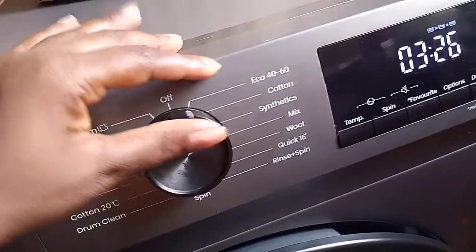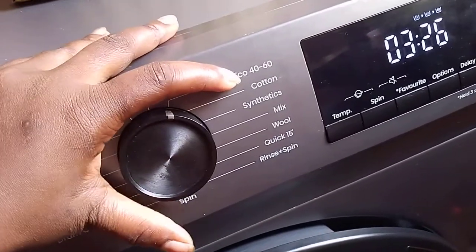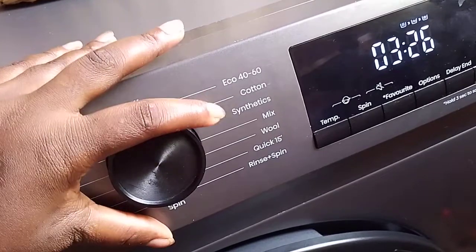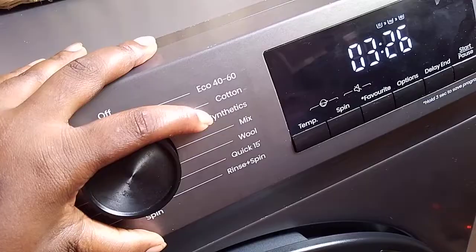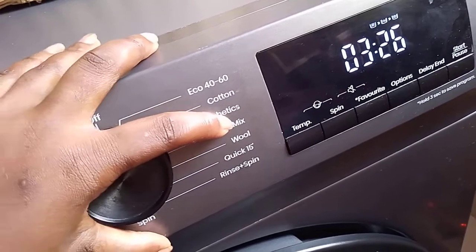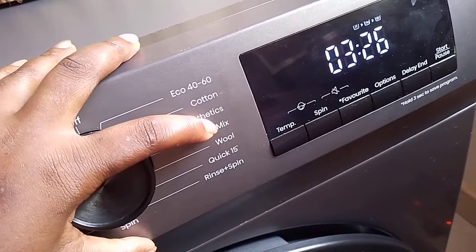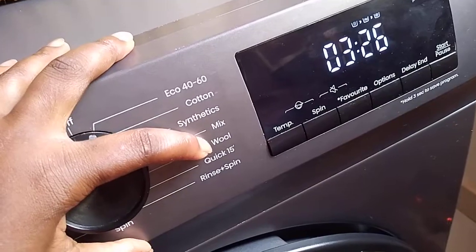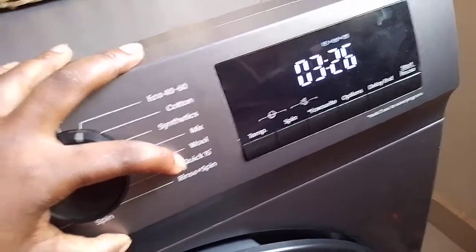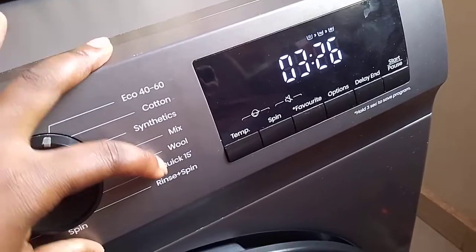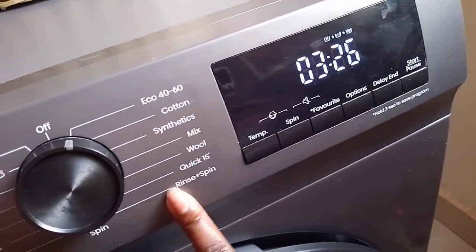Yeah, we have this one, eco. You understand it? This is cotton, this is fibers. This is mixed clothes. There's wool, there's quick 15 in case you want to wash clothes that are not so dirty. Then this is rinse and spin.